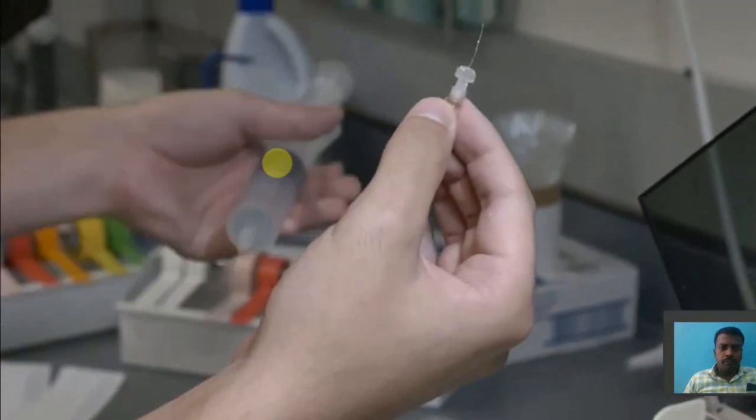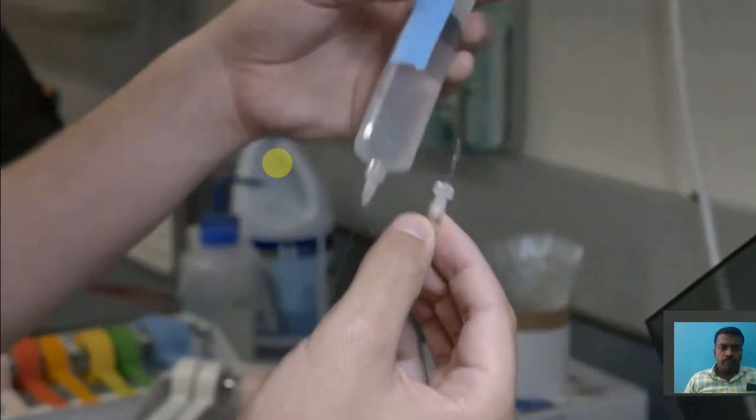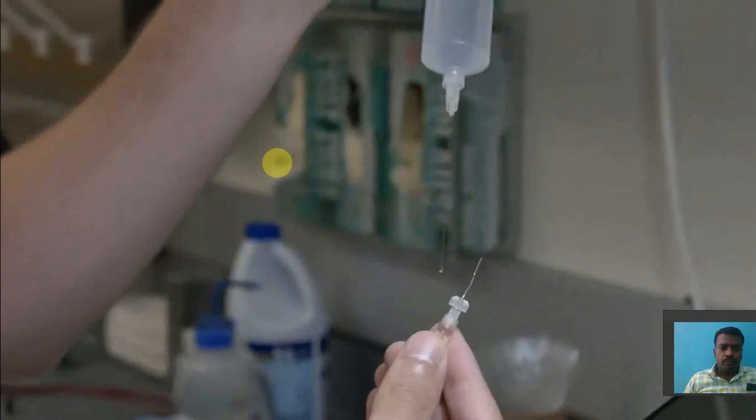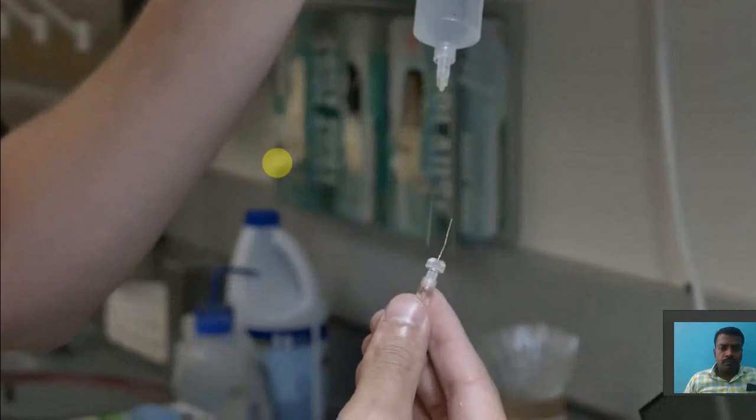Take a syringe of DI water and a microfill needle. Insert the needle into the holder and flush it with DI water.